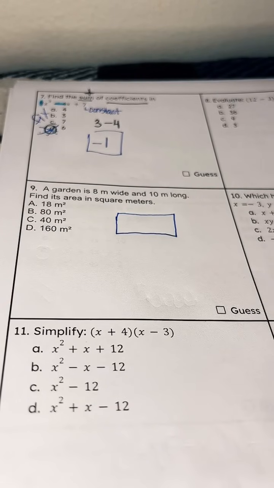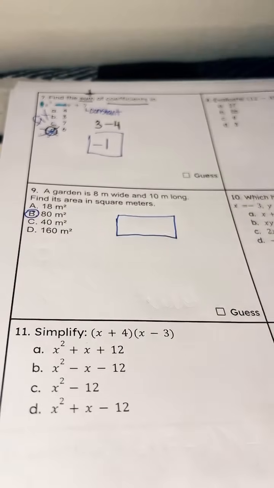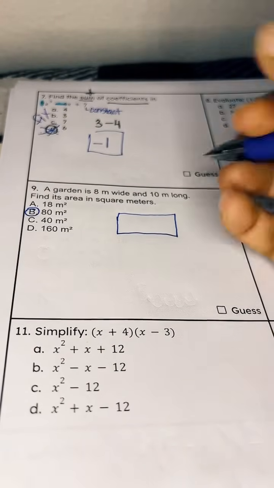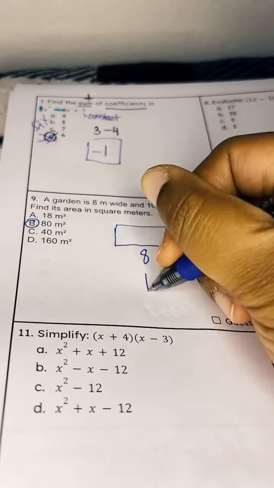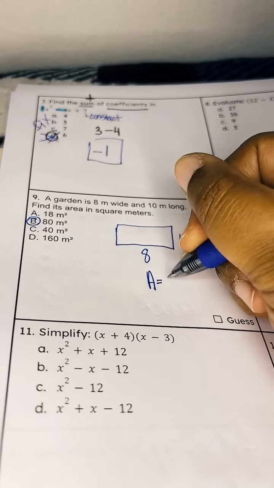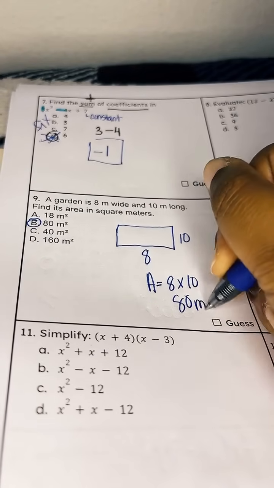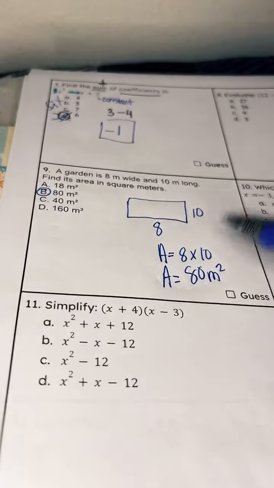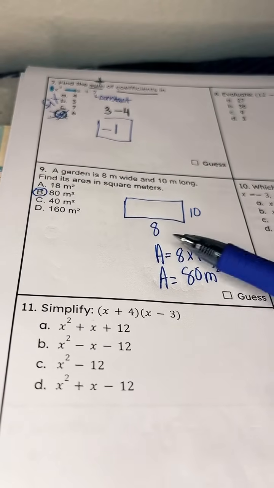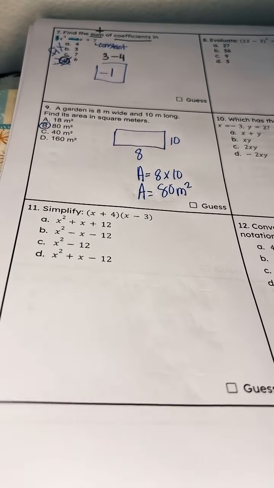Good, Jumpy Jan. Multiply. Beautiful, you guys. Yes, it is B. Good, Vicky. So 8 times 10, and we're going to get 80 meters squared. You're always going to have a squared when you're dealing with area. Never with perimeter. Okay, never with perimeter.